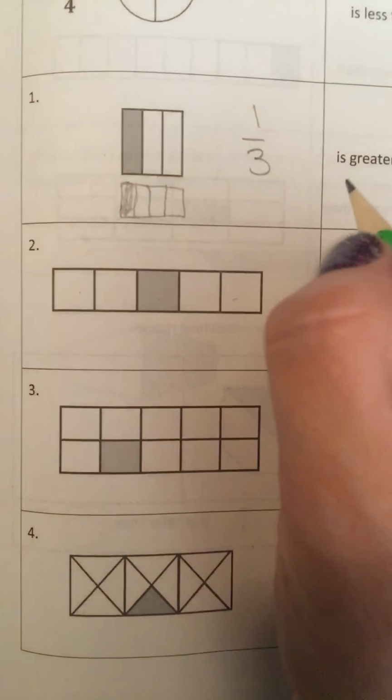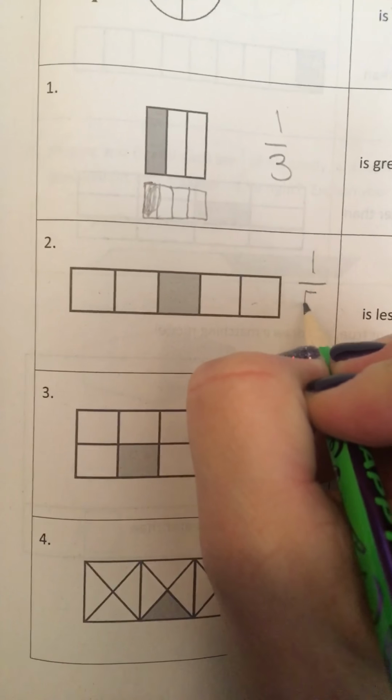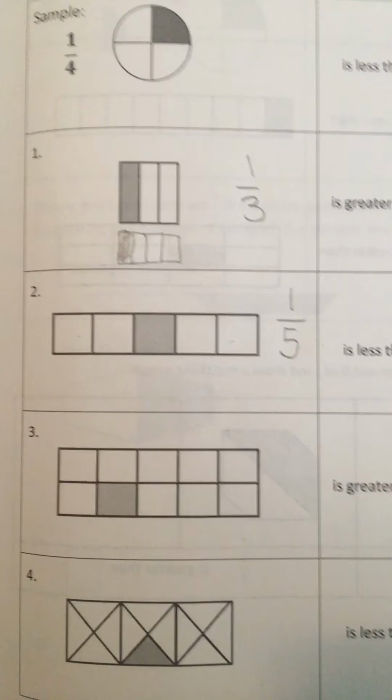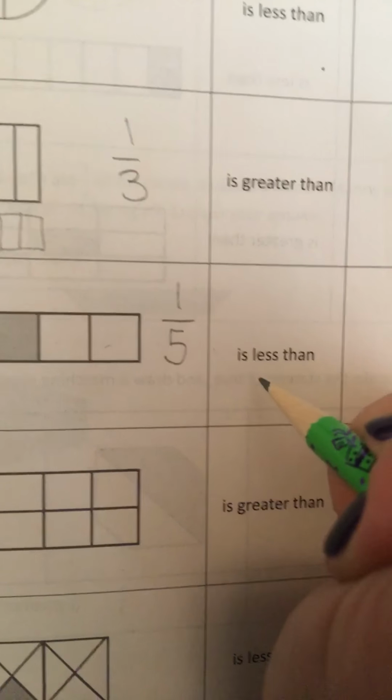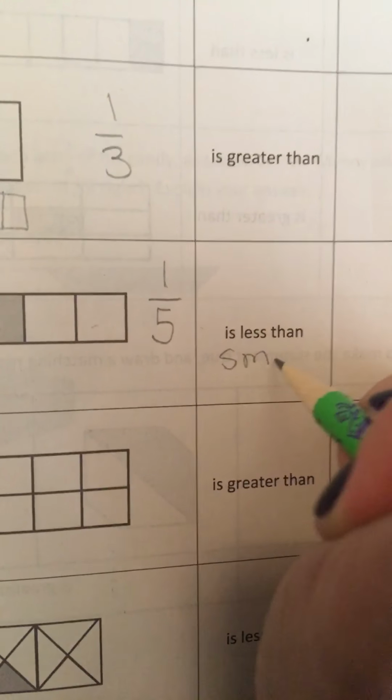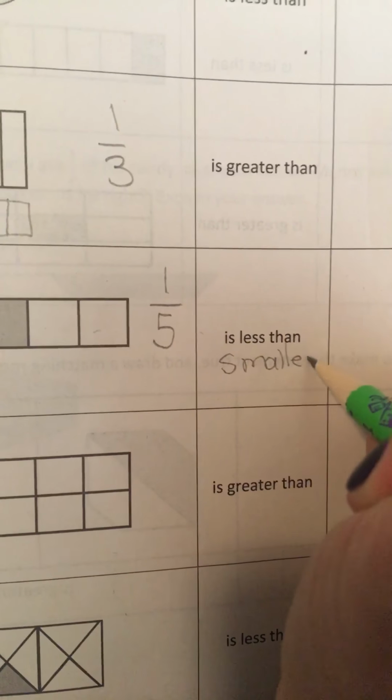Number 2. So 1, 2, 3, 4, 5. So here this is 1/5. 1/5 is less than something. So 1/5 is, I'm going to write smaller under here because sometimes I think it's easier to think of it in terms of the size of it. 1/5 is smaller than something. So you need something that's bigger.